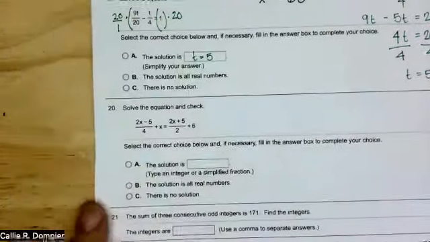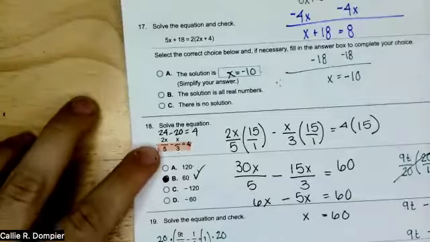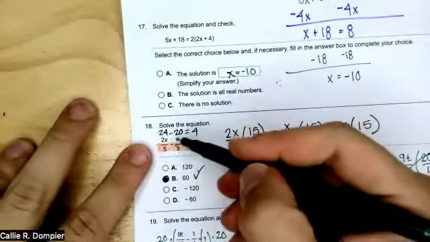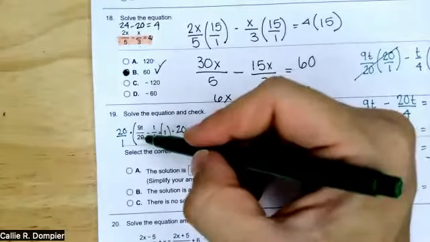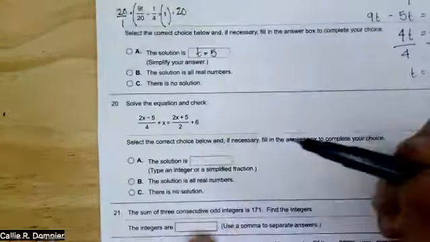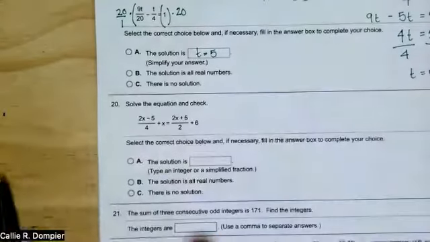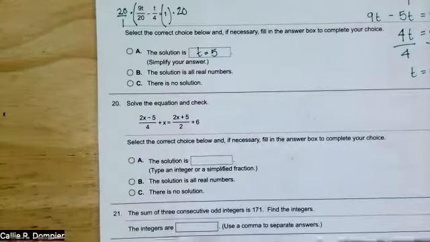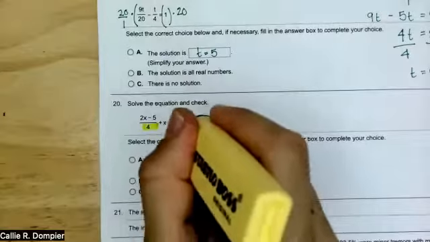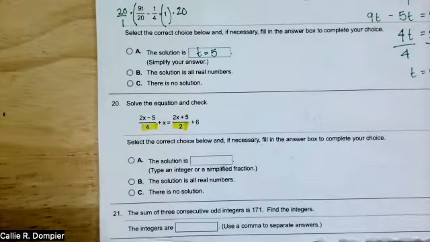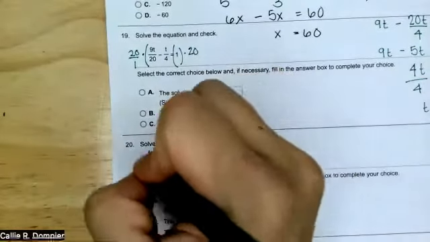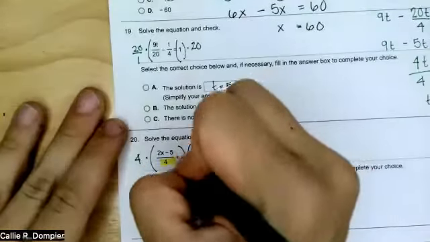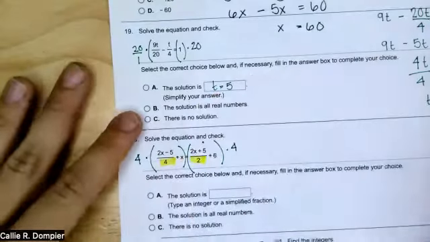Good. All right, so here we chose the number 15 because I can take 15 divided by 5, 15 divided by 3. Here we chose 20 because I can take 20 divided by 20, 20 divided by 4. Here we have the numbers 4 and 2 to get rid of. So I'm going to multiply them both by 4. Everything over here gets multiplied by 4. Everything over here gets multiplied by 4.